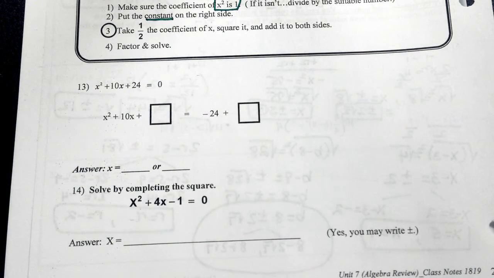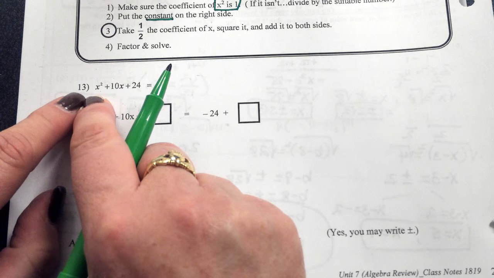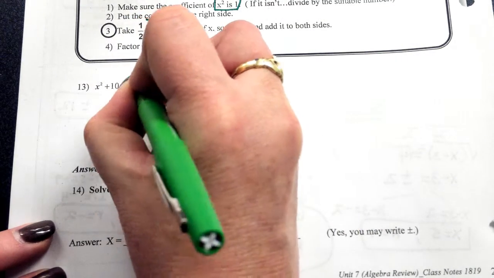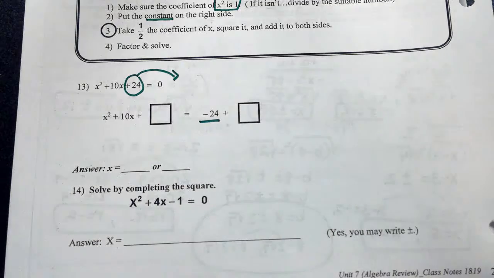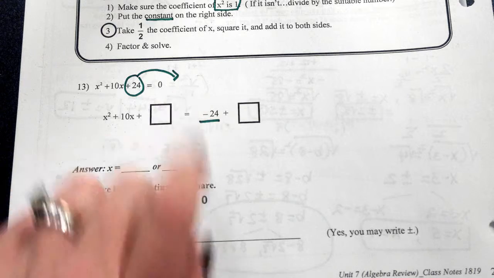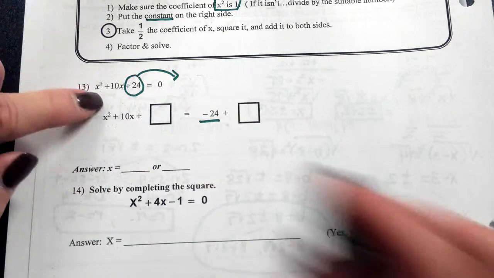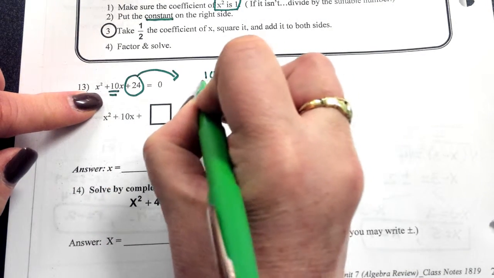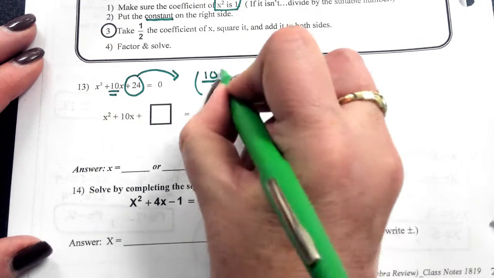So the first step: x squared has a coefficient of 1, so I don't have to worry about dividing anything. I need to take this plus 24 and move it to the other side by subtracting. So that's where I get the negative 24 from. You always want to move your constant to the other side. Now this is where the third step comes in. This coefficient of x, I'm going to take 10, divide it by 2. So that's where it takes half. And then I'm going to square it.